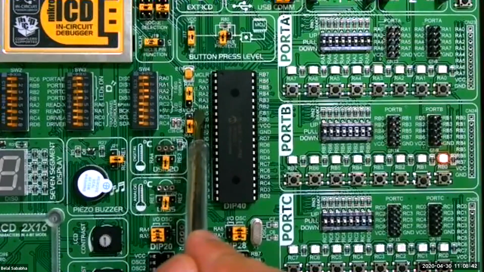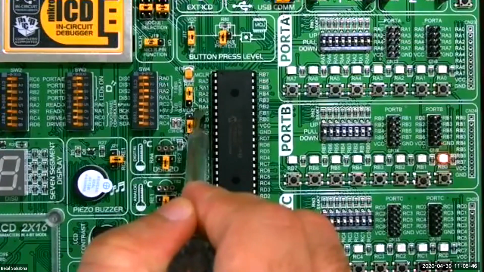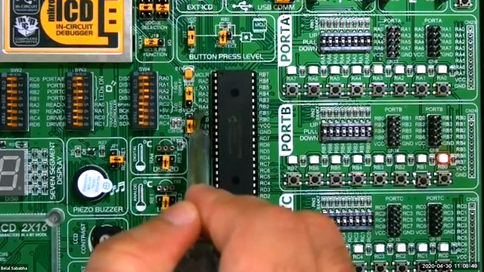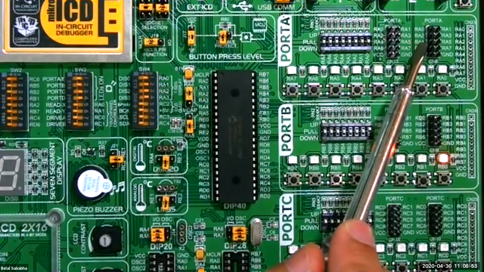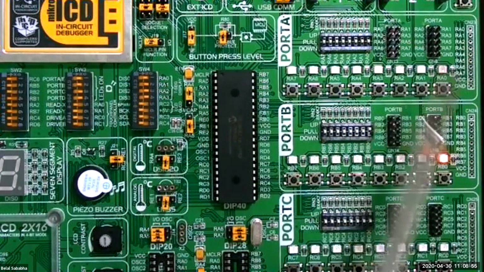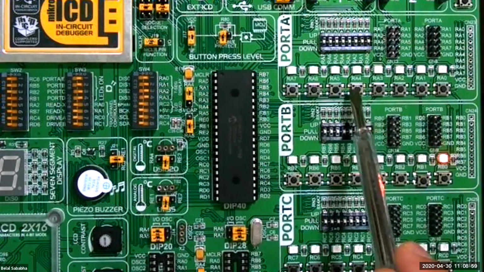And tie any signal source that falls from high to low or low to high. Or if we're using the port, we can tie it here to any pin. Here's port A. But we know that the board is already set so that every pin is tied to a push button.